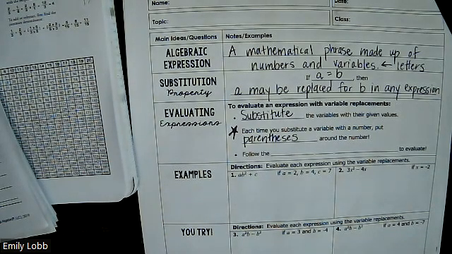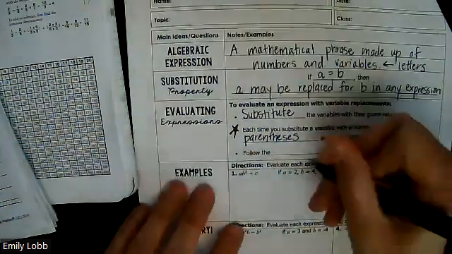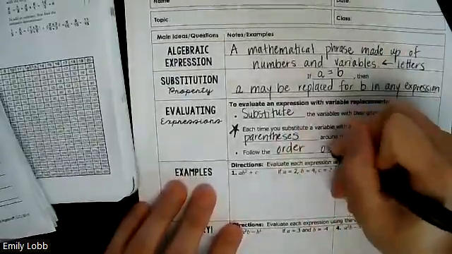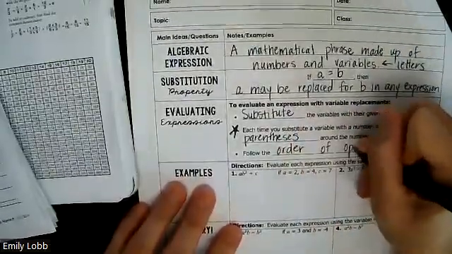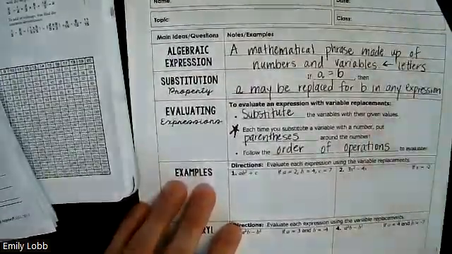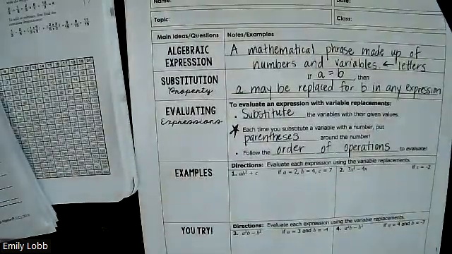After we've substituted the variable with a number, we're just going to follow, there's 3 words here, order of operations, which we've been going over, to evaluate.